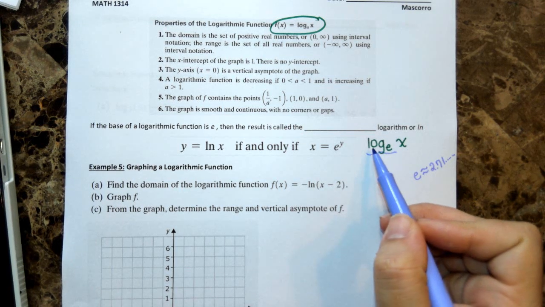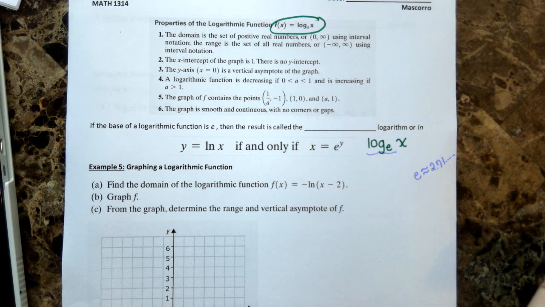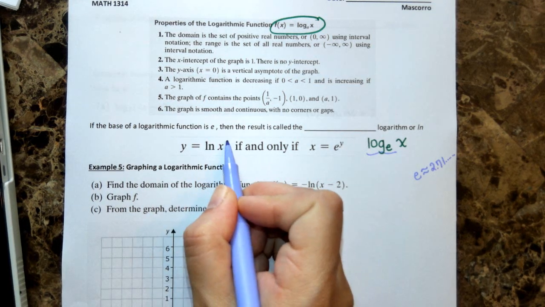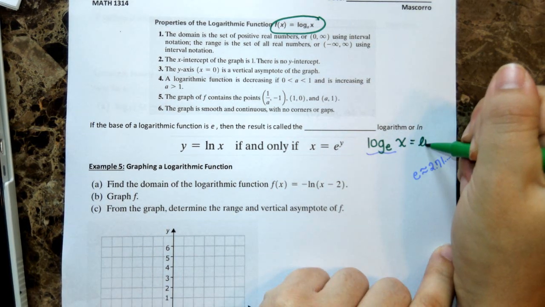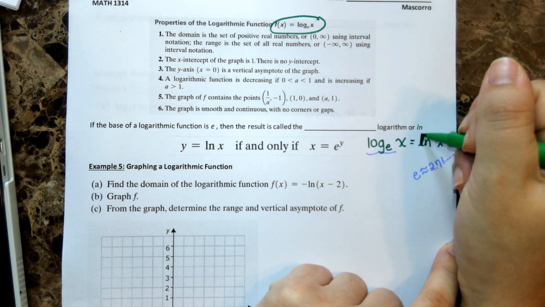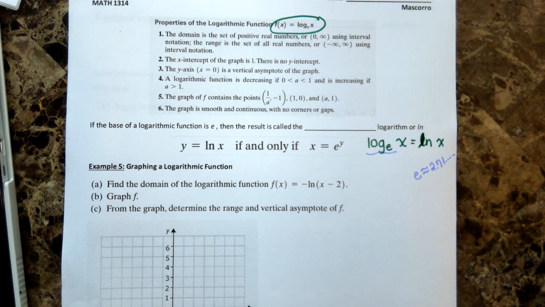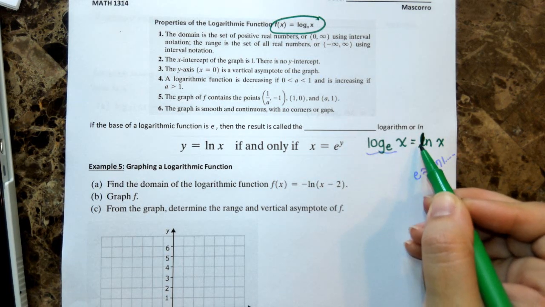Anytime you have log base e, meaning base 2.71, it can also be written as natural log, that's an ln of x. Make it an L. So you could write log base e of x, or you could write just ln of x.